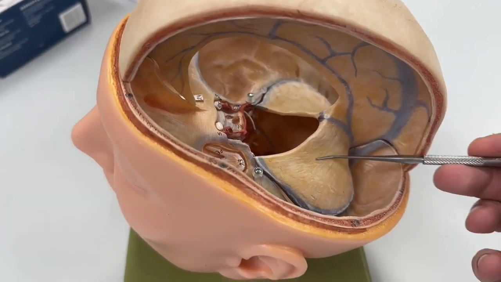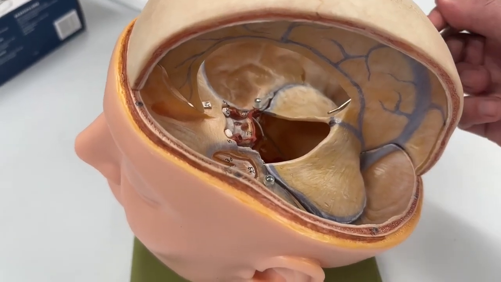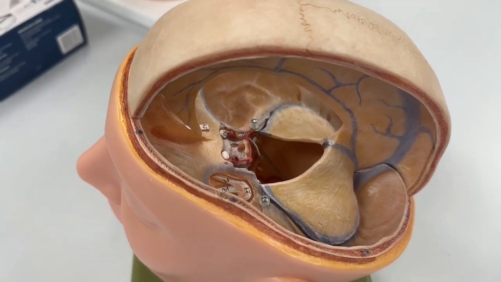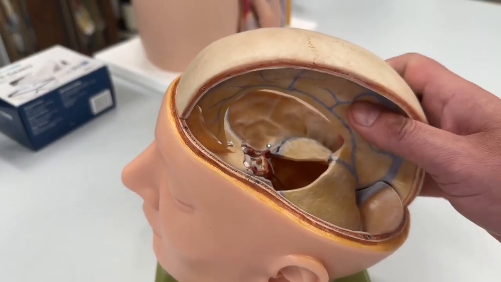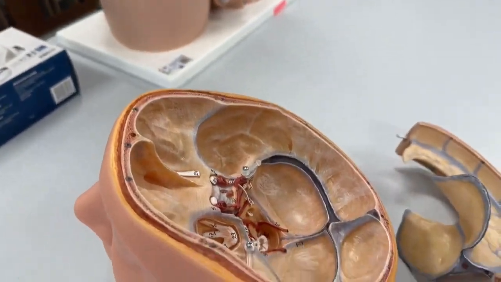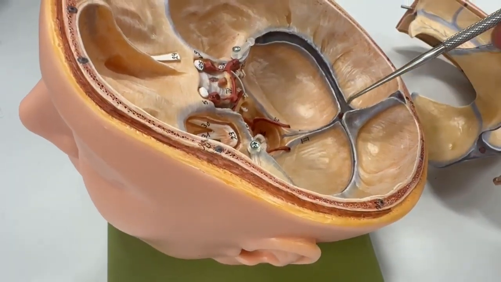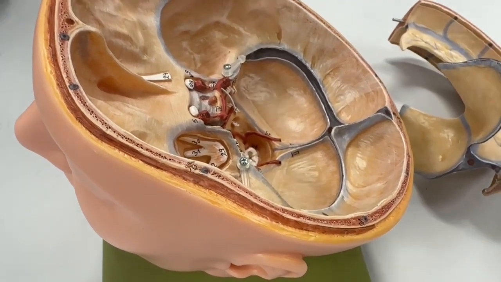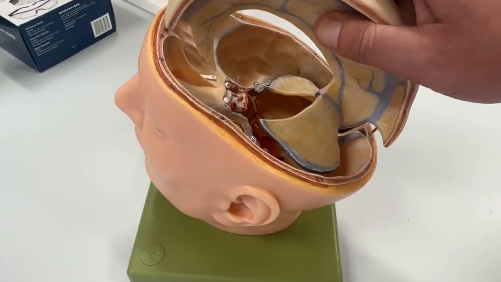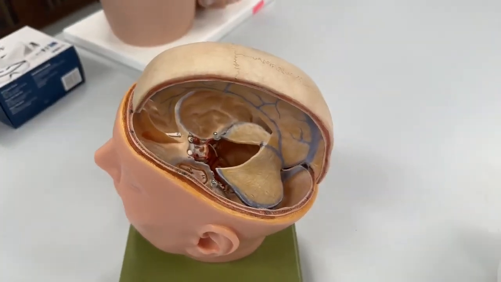And you can visualize how this tentorium cerebelli kind of serves as a tent over the 2 hemispheres of the cerebellum. So like the falx cerebri, there's also going to be a meningeal layer that separates the 2 hemispheres of the cerebellum, and that's going to be called the falx cerebelli, and that's going to reside in this location in life. Okay, so those are the meningeal structures that will be involved with the central nervous system.